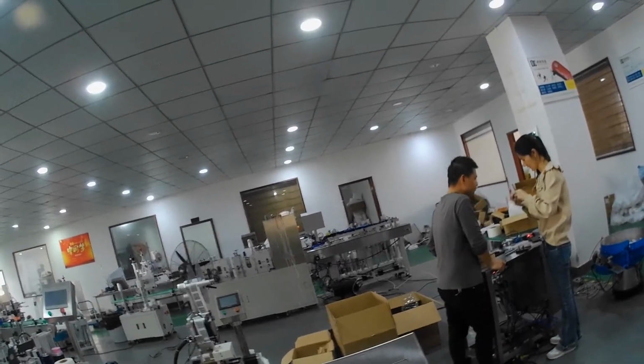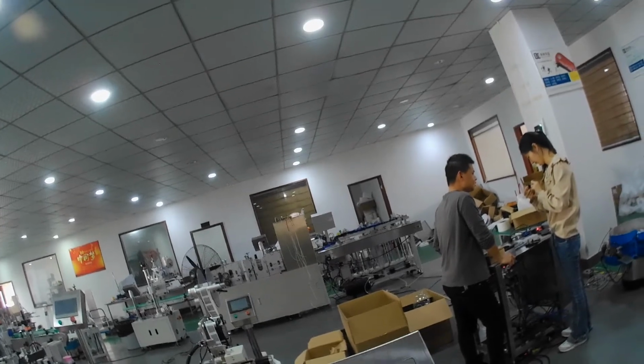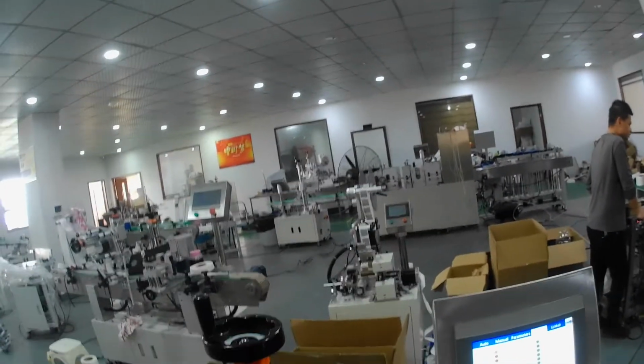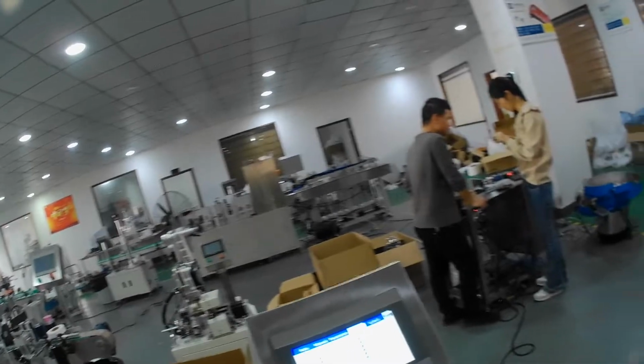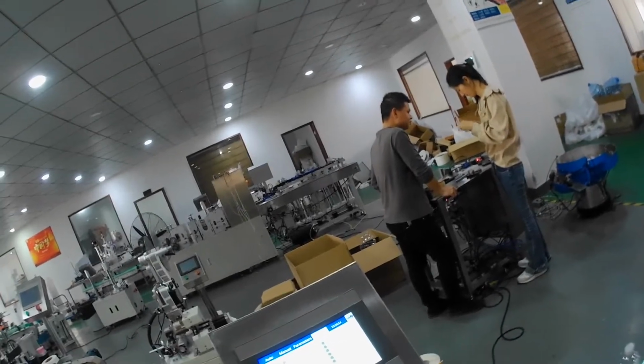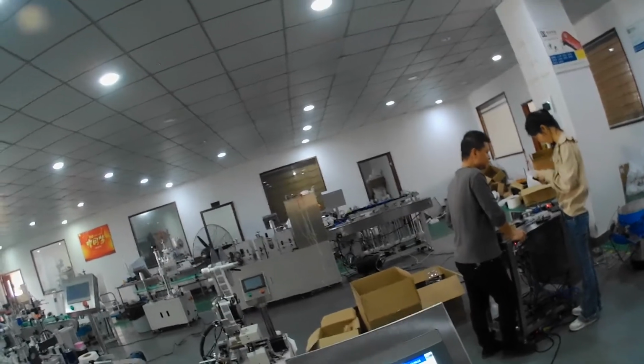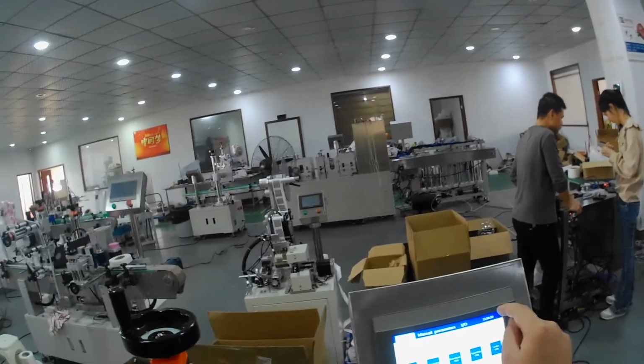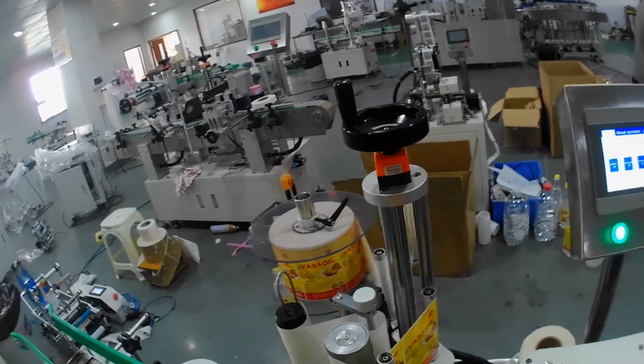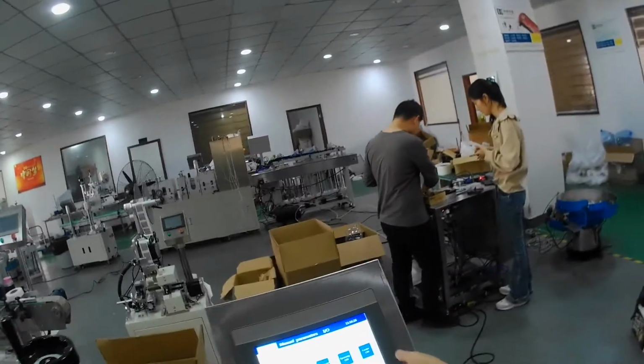And this is the I/O monitor screen. It monitors the input signals and output signals. When you check, the red indicator means the corresponding movement is not working. So this is the machine.